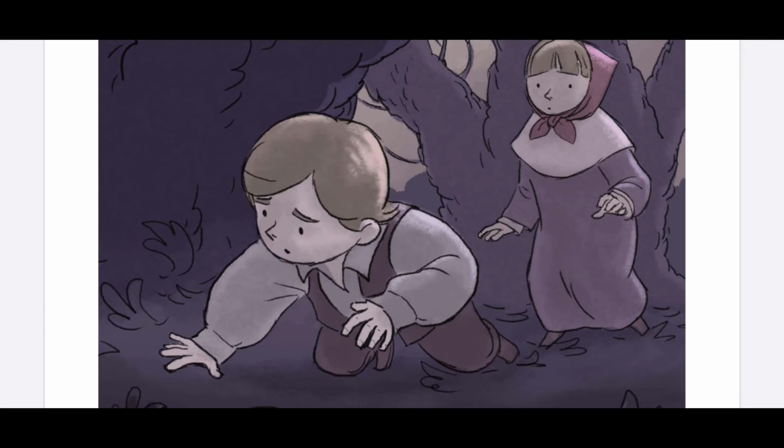What characters appear in the story? Are they real or magical? Again, what characters appear in the story? Are they real or magical?